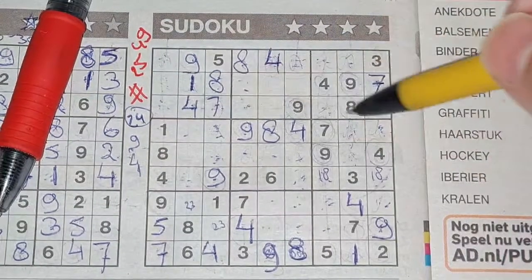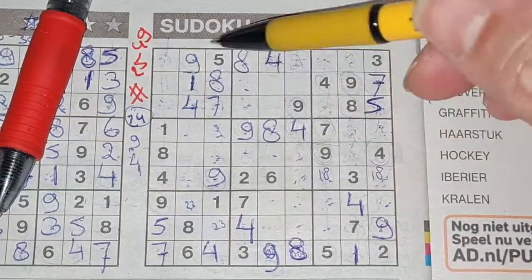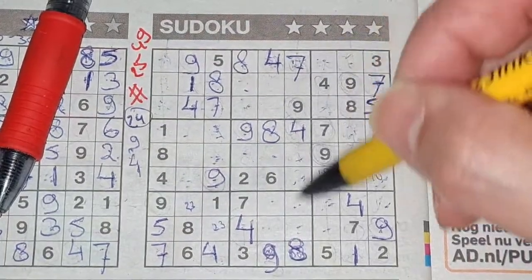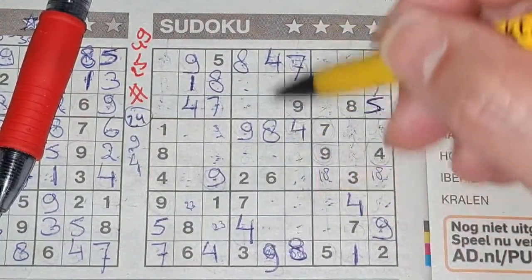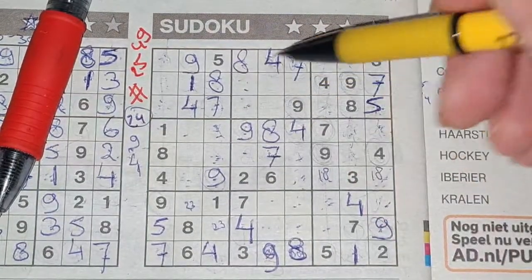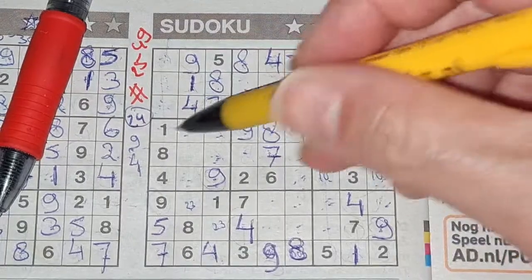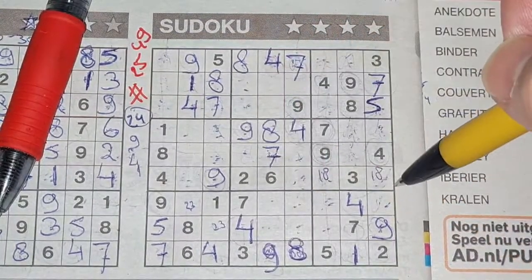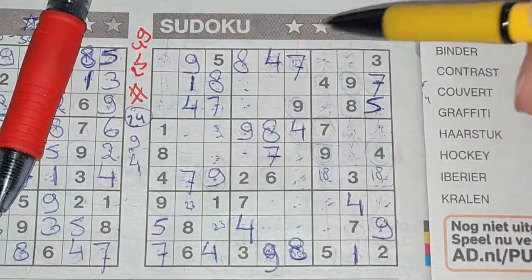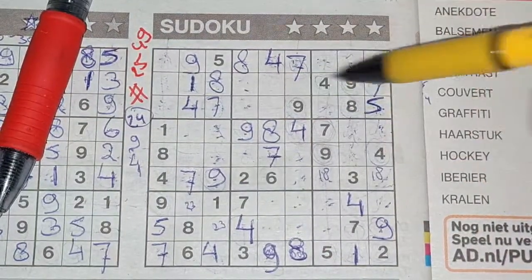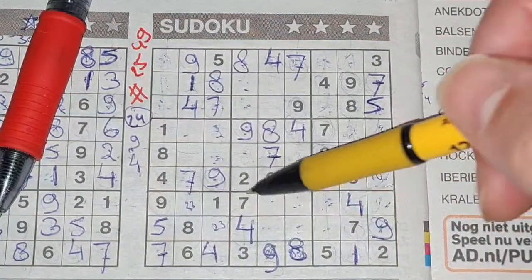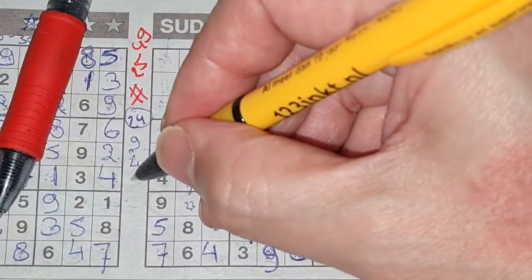Well. We have a 7 in this third row, 7 in the second row. So in the first row, only place for the 7 should be there. 7 in this column, 7 in that column. So the column between, only place for the 7 should be here. 7 in this row, 7 in the middle row. So the row below, the only place for the 7 should be there. And all the 7s are used. I can see. Digit number 3, number 7.